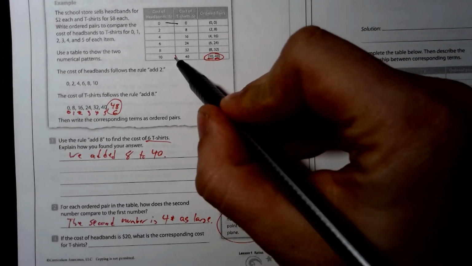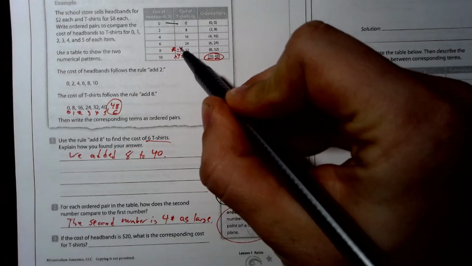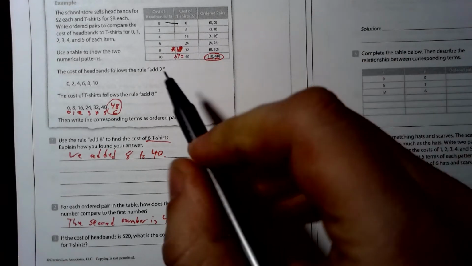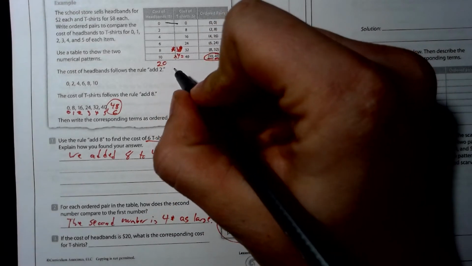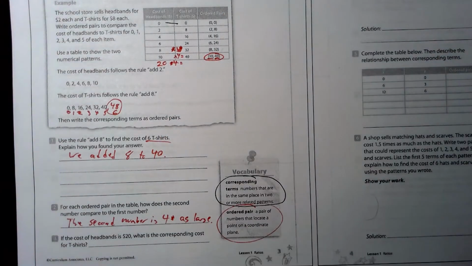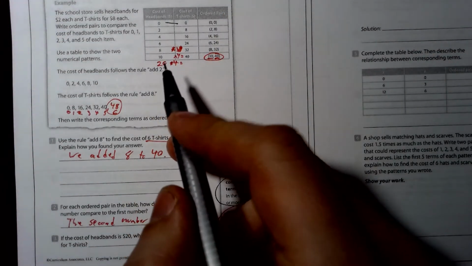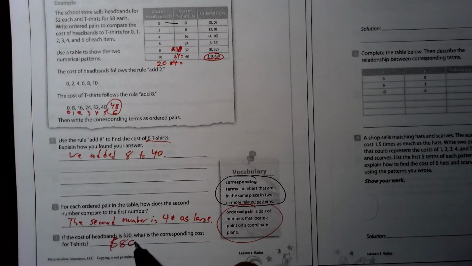We just start doing that first number times 4 for every single part. So down here, if headbands cost $20, all we have to do is multiply that by 4 to get our answer. 20 times 4 gives me a cost of $80. That should be my answer for number 3.